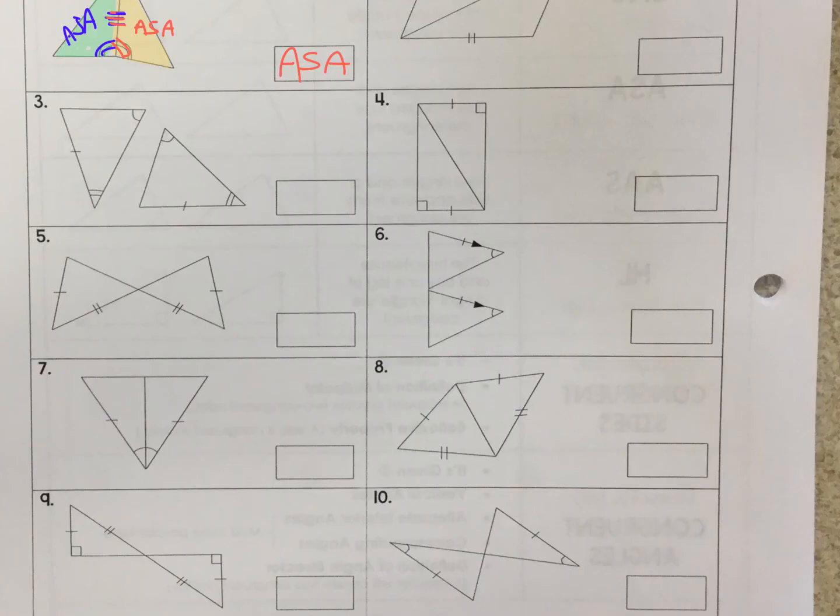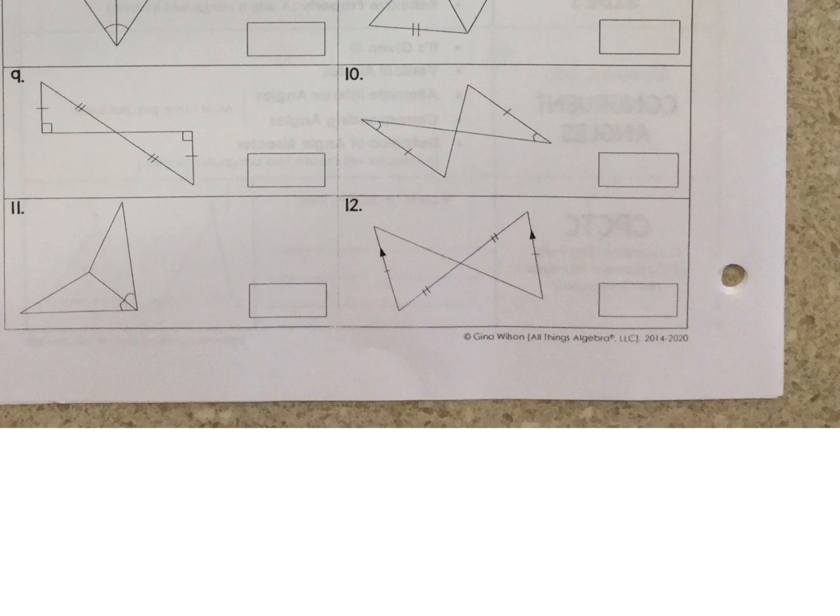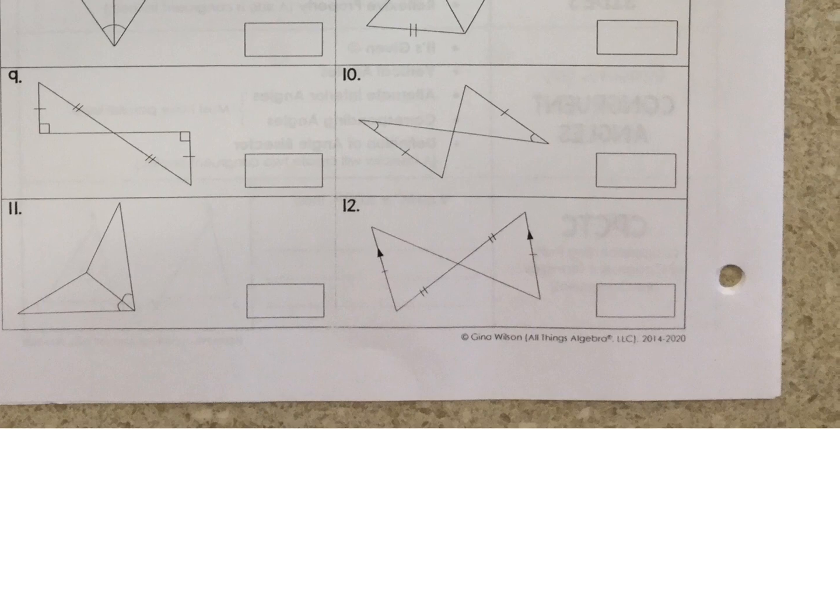So if you look at number 4, these corresponding angles right here will be congruent. And then if you look down at number 12, we would mark up that angle and that angle because they're alternate interiors. All right, go through, mark what you can because you're a genius, and write it in the box, turn it in.